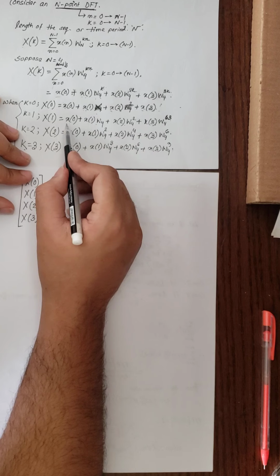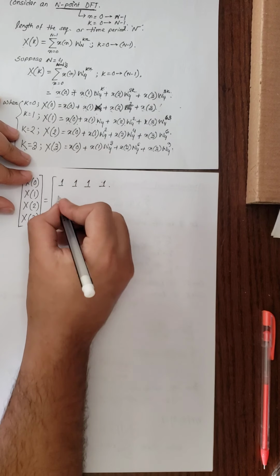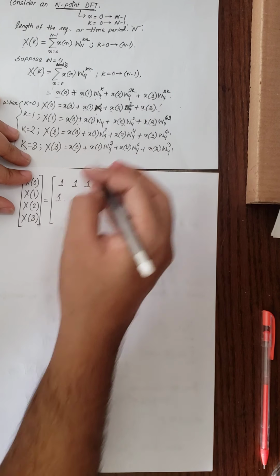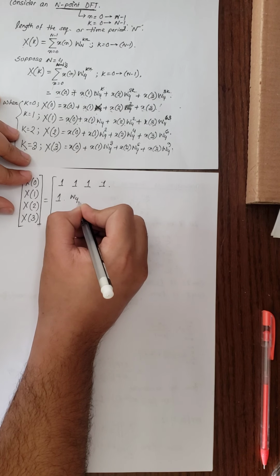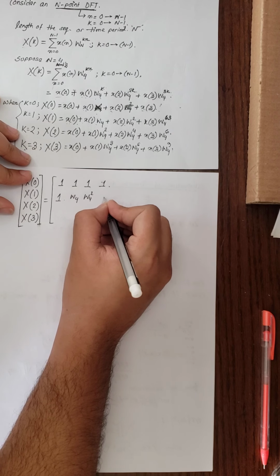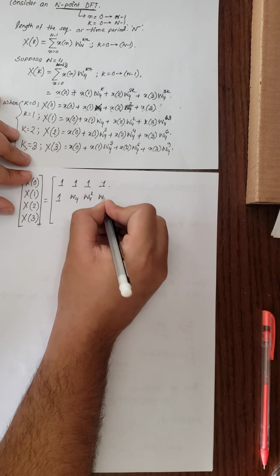In the next line, x of 0 has a coefficient of 1. X of 1 has a coefficient of w4, so this becomes w4. Consequently, the second one becomes w4 to the 2, and the third one becomes w4 to the 3.